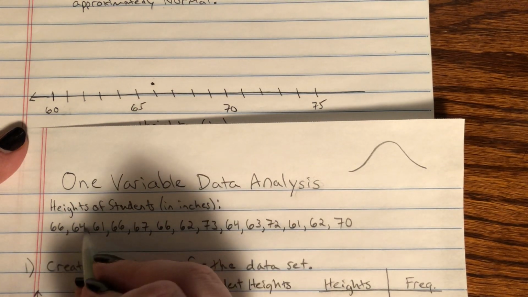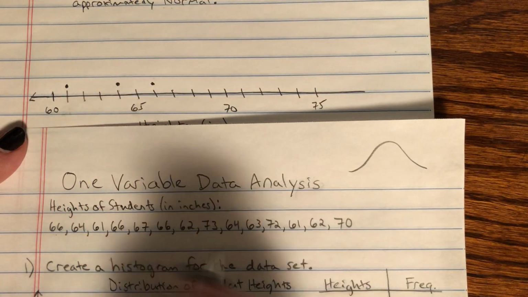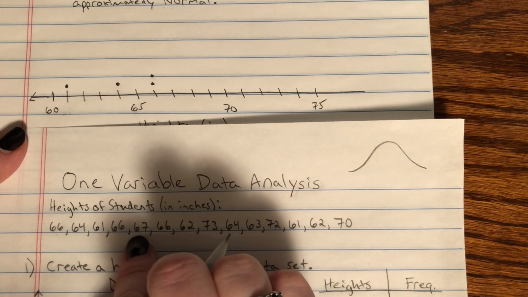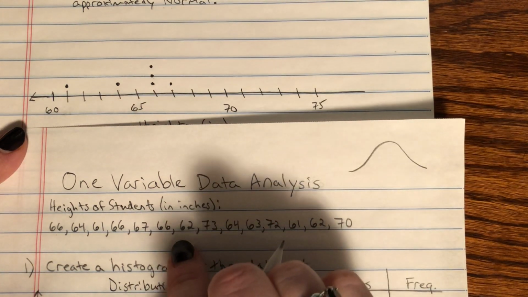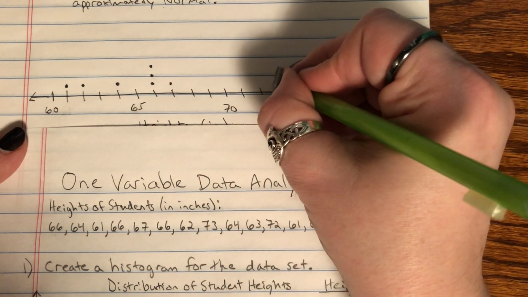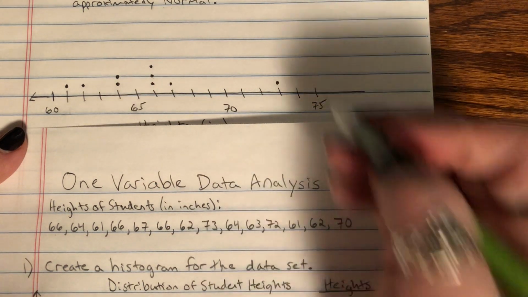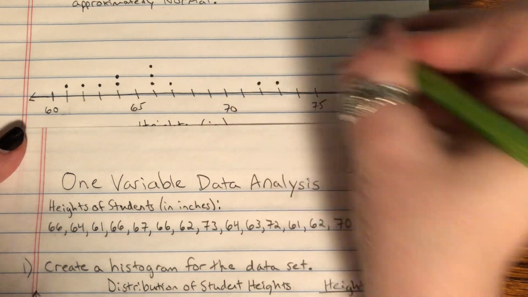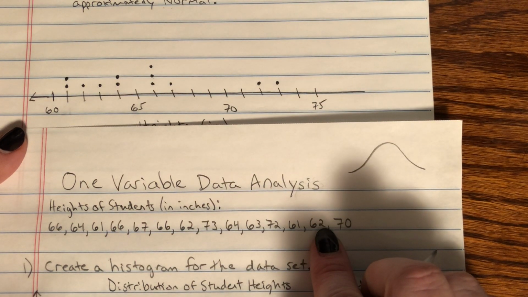All right, so 66, 64, 61. Notice I'm trying to keep these at the same level. 66 again. 67. 66. 62. 73. 64. 63. 72. 61. 62.